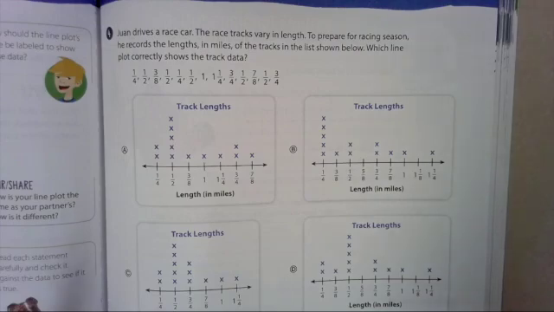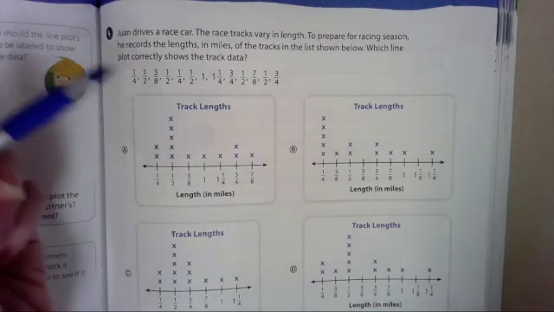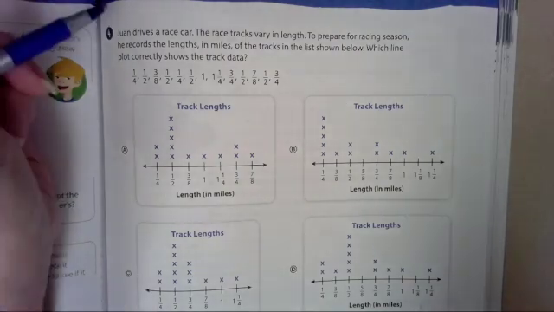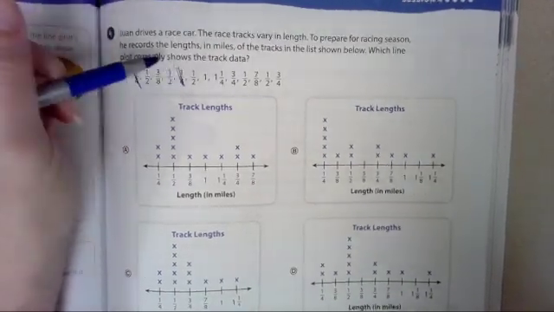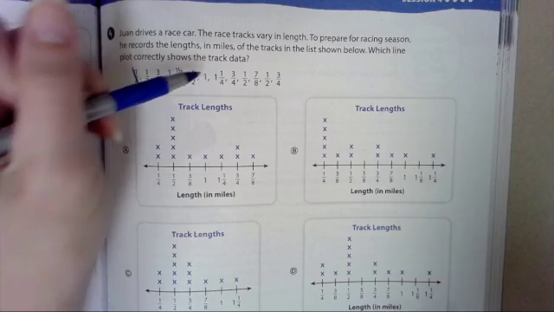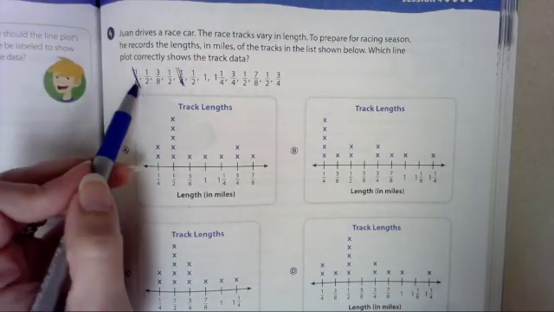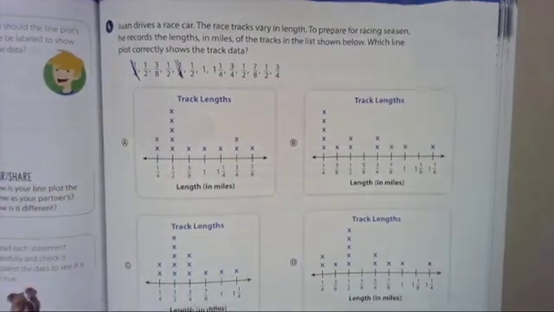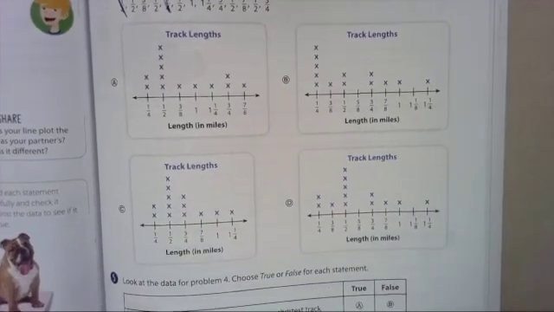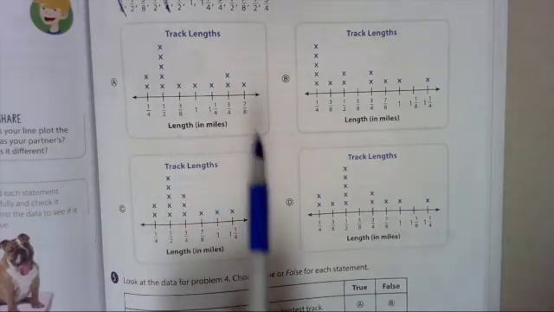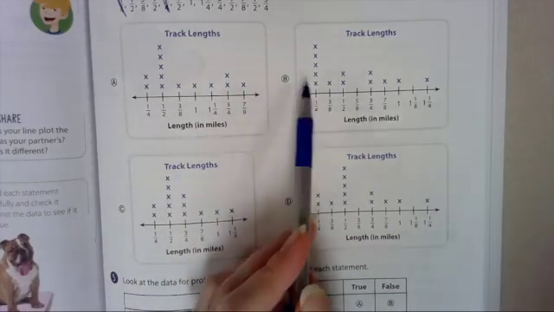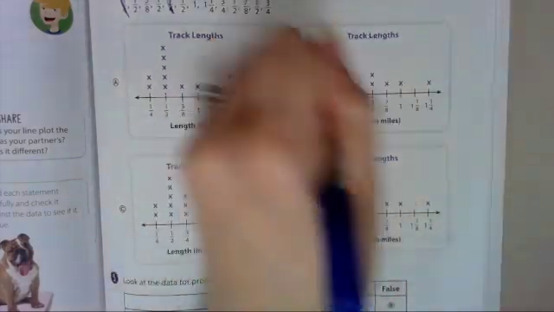So let's take 1/4 because it's the smallest number in our data, and we're going to count them all. There's just 2 for 1/4. So if we look at our line plots, this one has 2 over 1/4, this one has 2 over 1/4, this one has 2 over 1/4, but this one has 4. So this is not it.